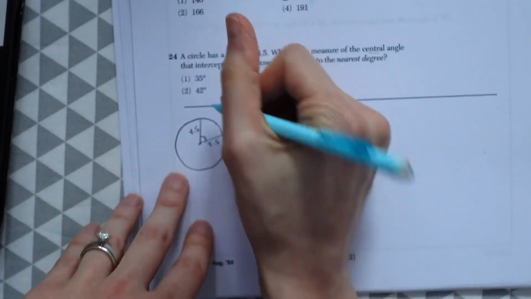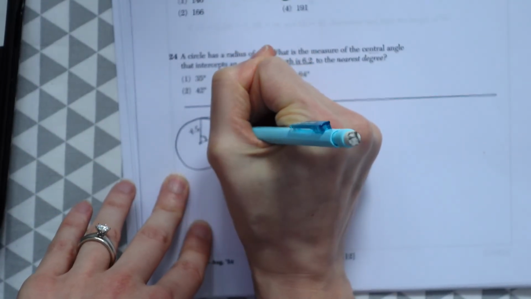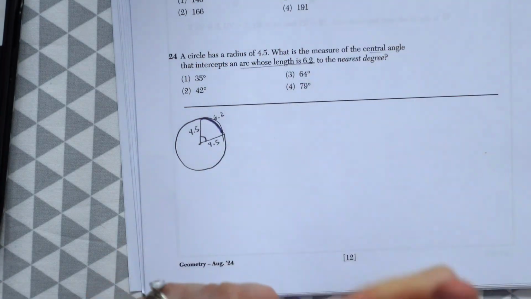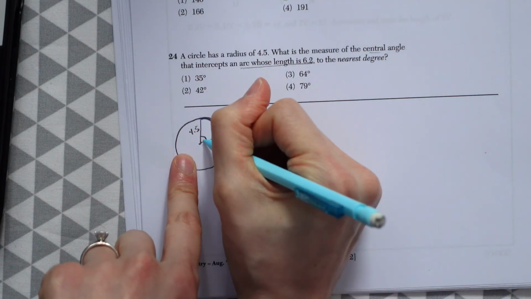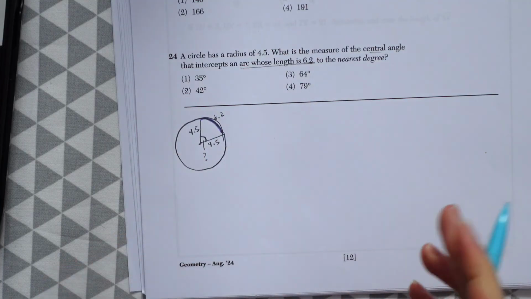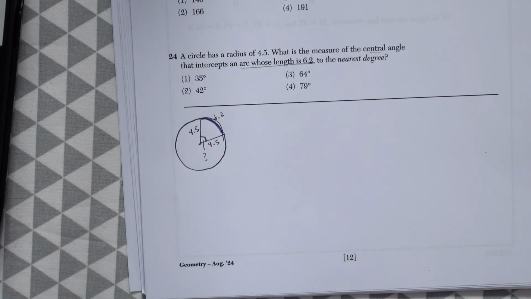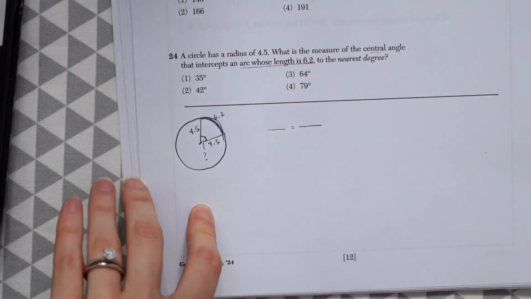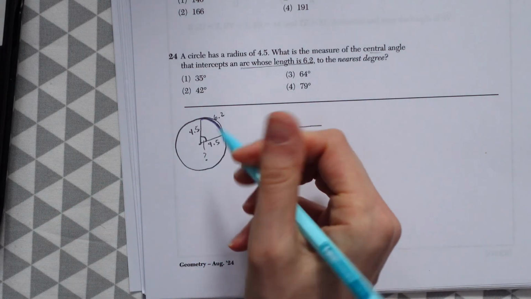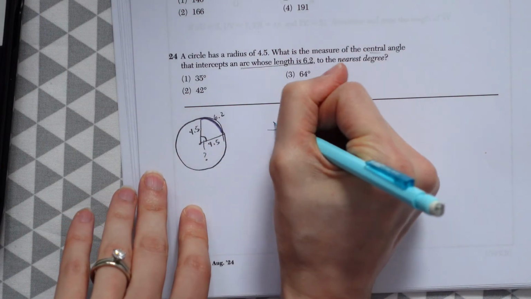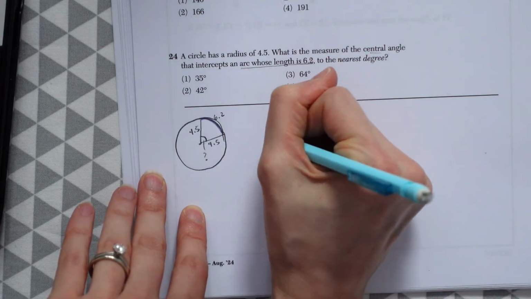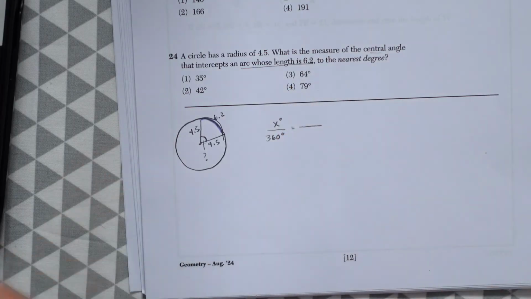So this arc over here has a value of 6.2. We want to know what the value of this central angle is here to the nearest degree. So this question, again, is a little tricky. It involves proportions. So let's set up a proportion. So we know what a proportion looks like. Something like this. We're going to be finding this value that we don't know, x degrees out of the whole, which is 360 degrees, right? Because there are 360 degrees in a circle.